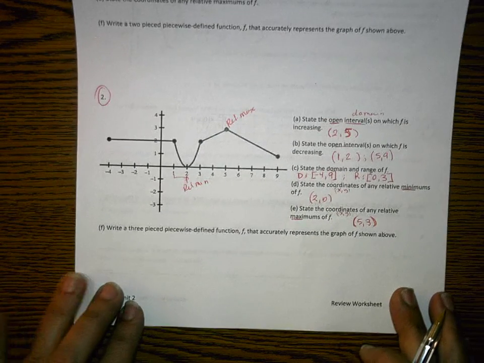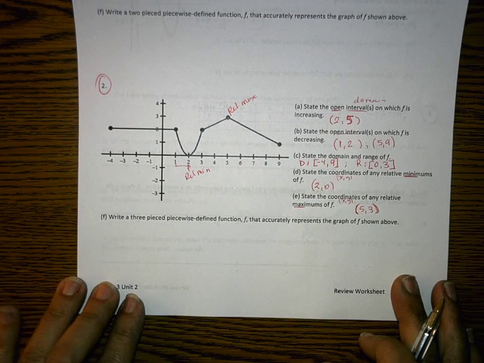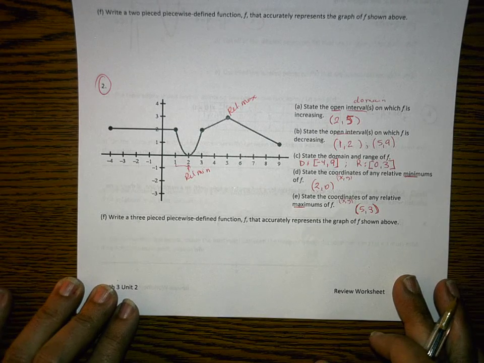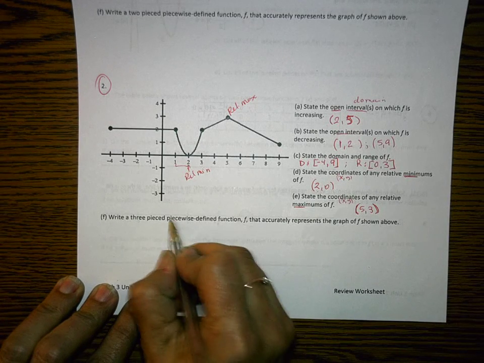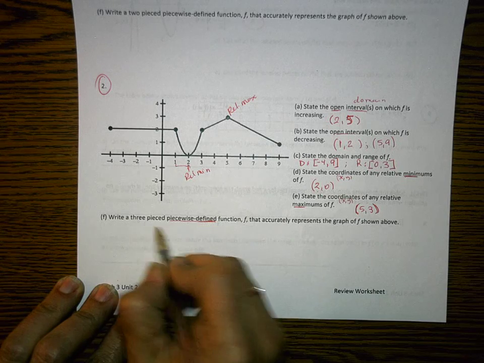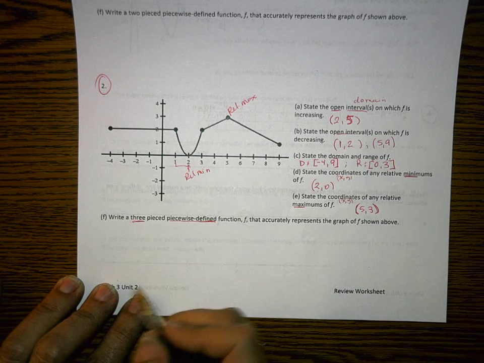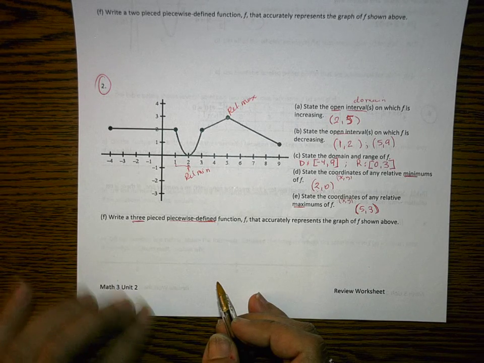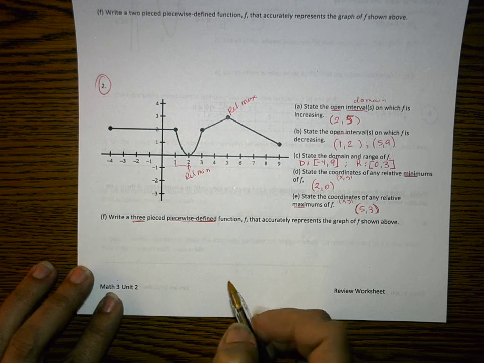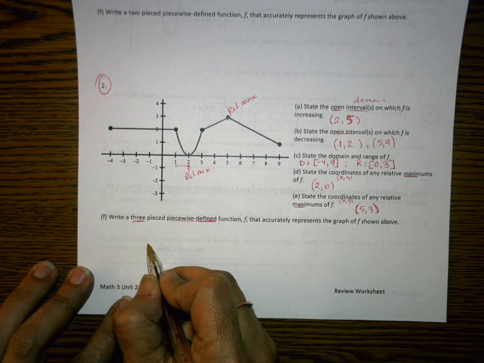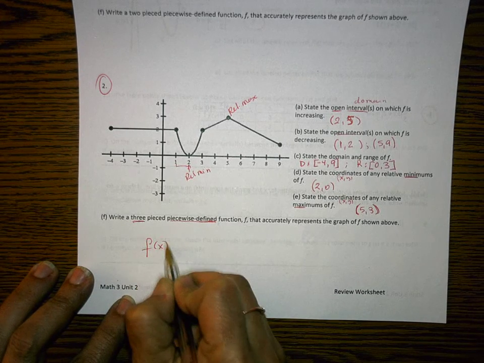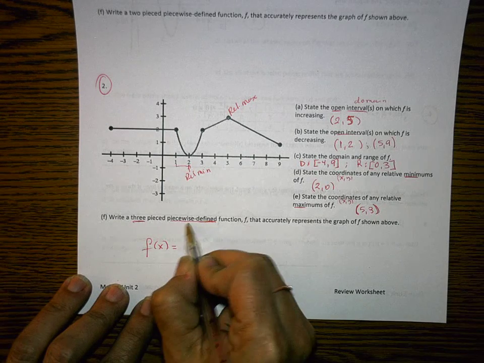Now it tells us to write a piecewise defined function. So we need to define the domain. It says there's 3 of them, so I better be able to see 3 of them. And we need to define the domain. All right, so a piecewise defined function always starts with the f of x on the outside, and there's 3 options.